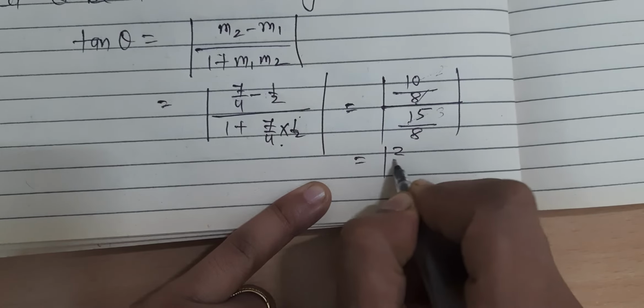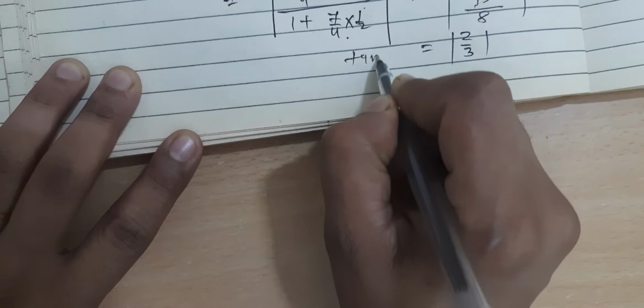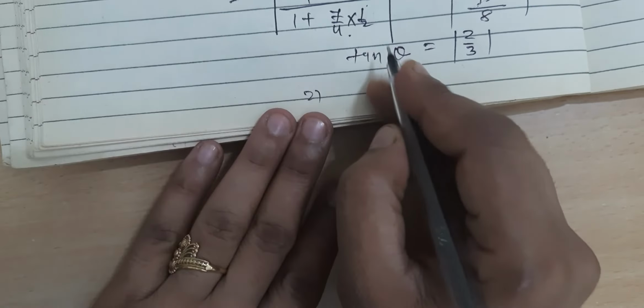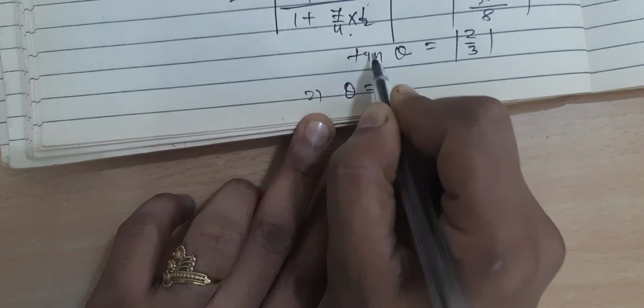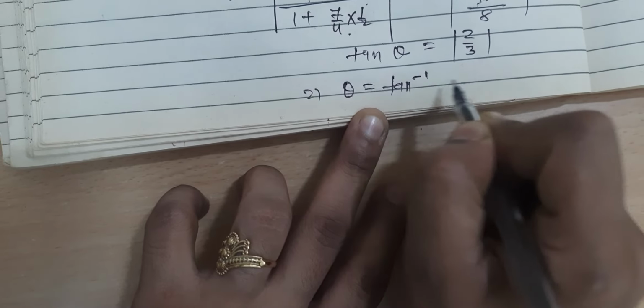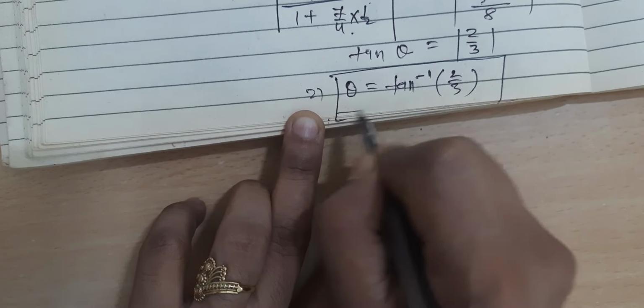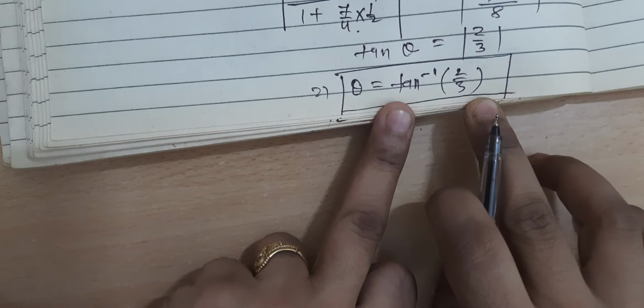So we get 2 by 3 in the mod. So this is the value of tan theta, but we have to find the angle theta. So when we transpose, the tan becomes tan inverse of 2 by 3. So the angle is tan inverse 2 by 3. So the acute angle between the two lines BA and BC is tan inverse 2 by 3.